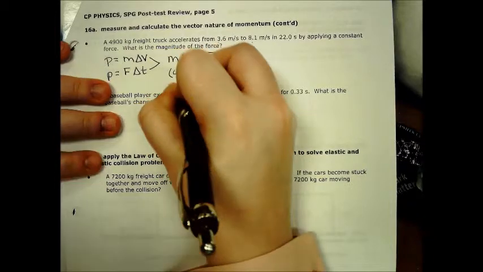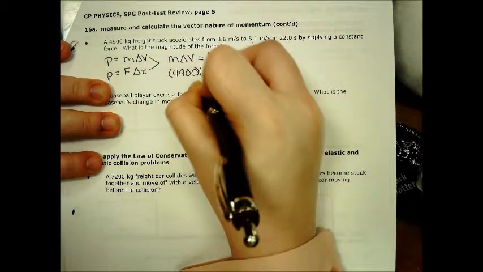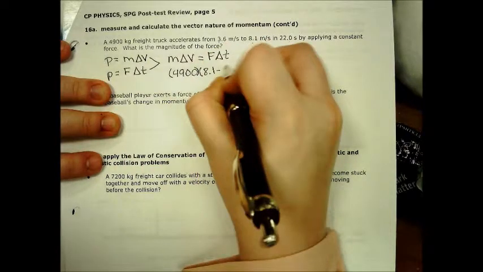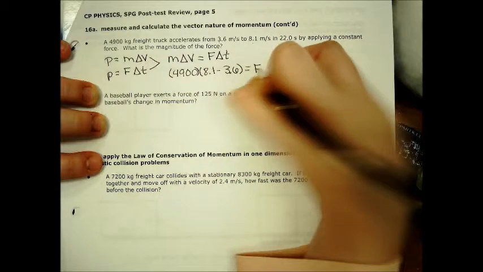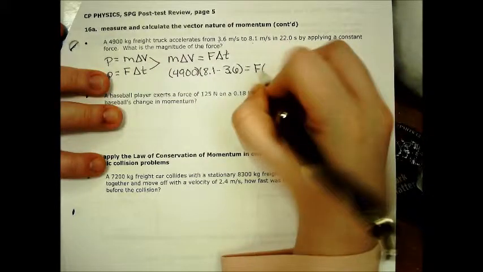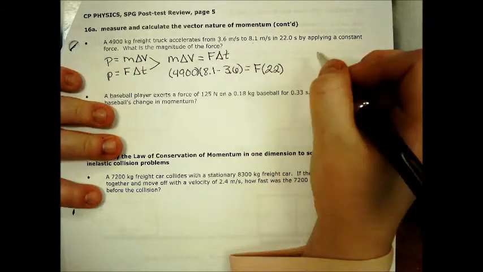So our mass is 4,900. Our change in velocity is 8.1 minus 3.6. We're looking for the force, and our change in time is 22 seconds.